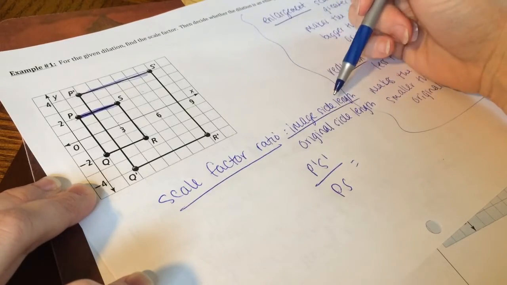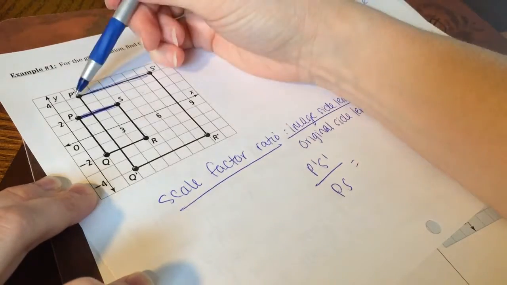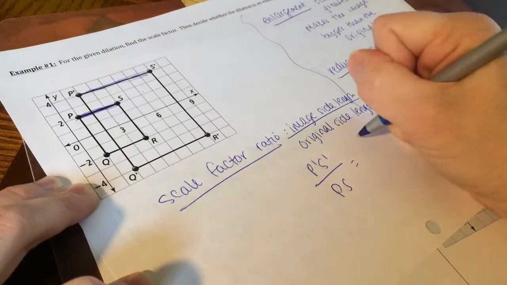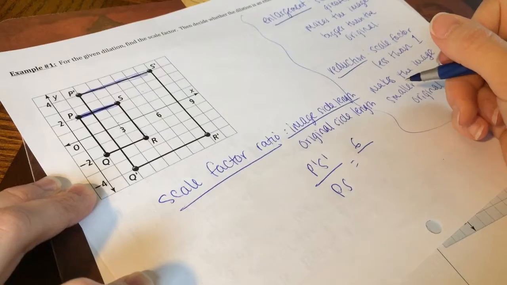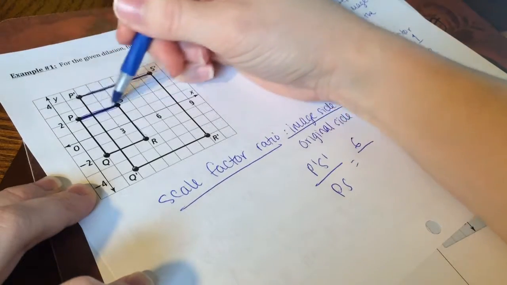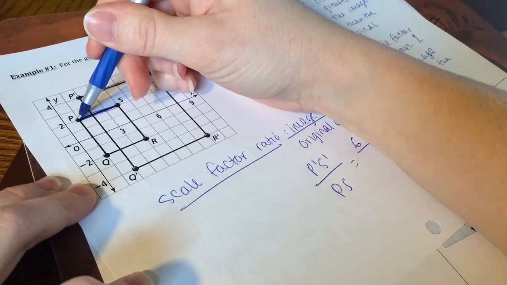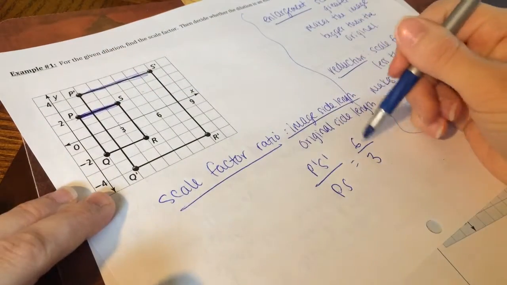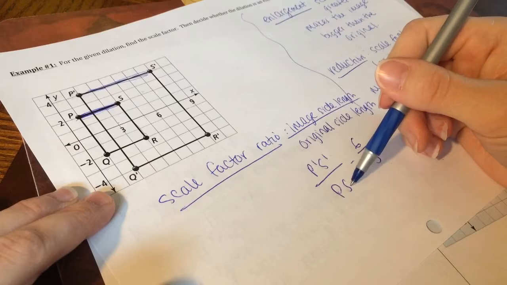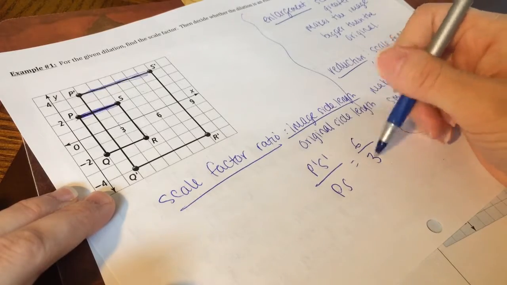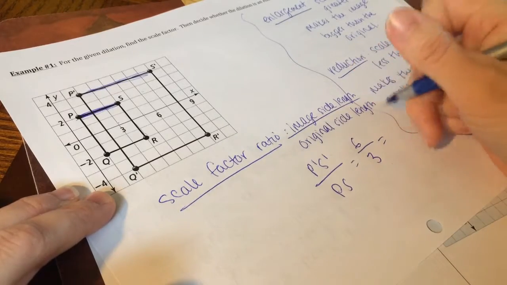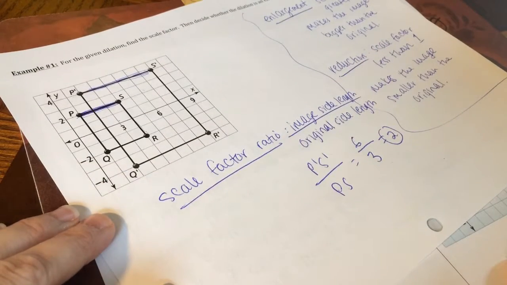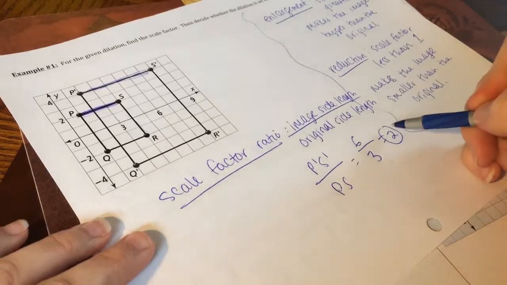Now let's count the units. We need the image side length. P prime S prime is 1, 2, 3, 4, 5, 6 units long. So it's 6 over. Then we have to figure out, well, how long is PS? The original side length is 1, 2, 3. So the ratio between the image figure and the original figure side length is 6 over 3. Well, 6 over 3 is like 6 divided by 3, which is 2. That is the scale factor. The scale factor is 2.